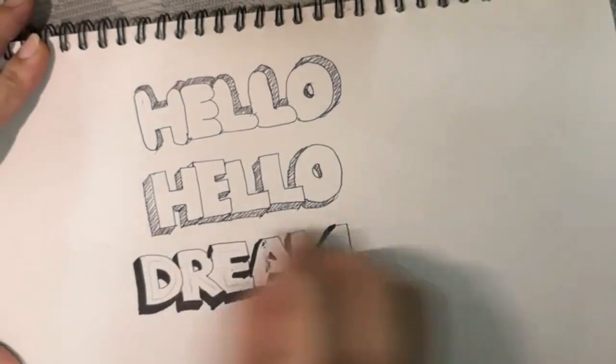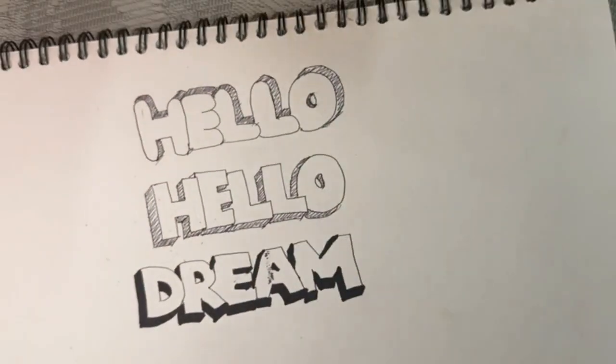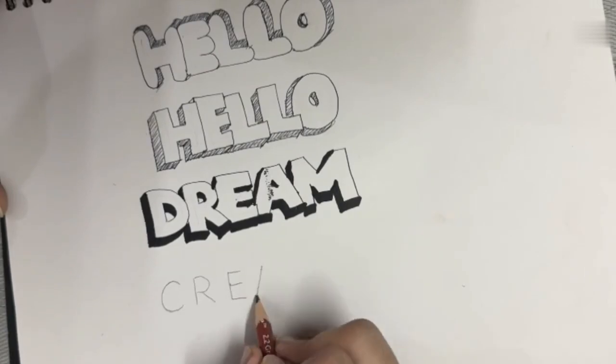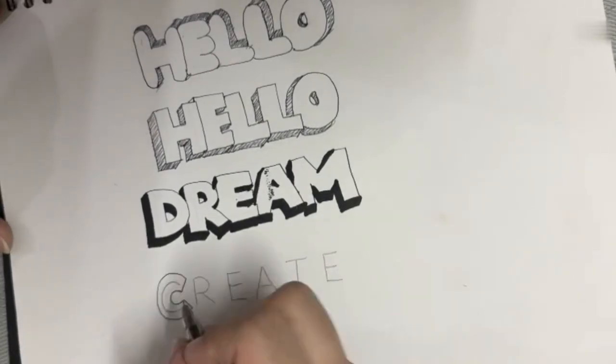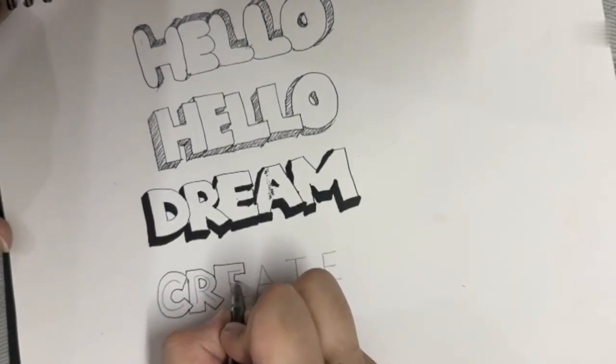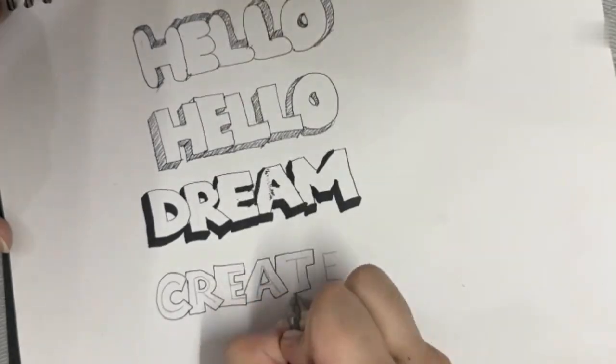Let's draw one more word using this technique. Remember, this time we're just going for a clean 3D outline without any filling. It still looks super cool and gives a fresh, minimal style.